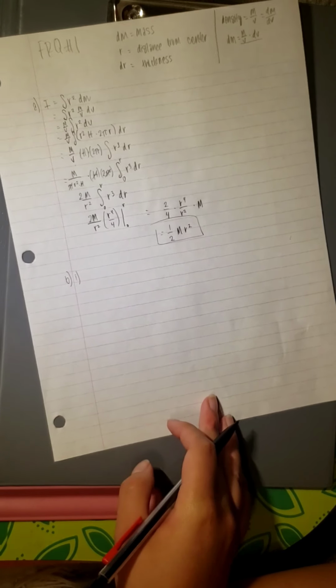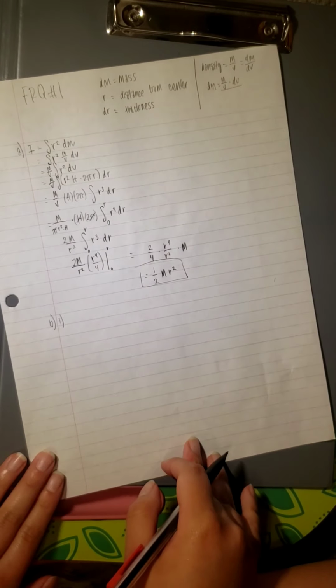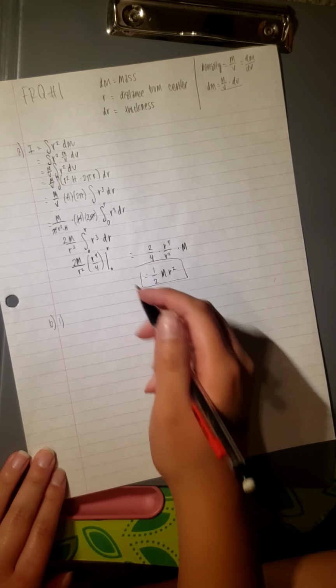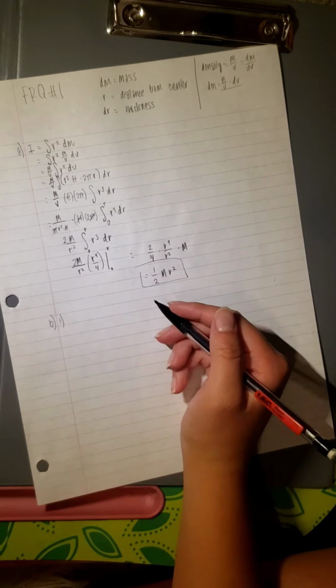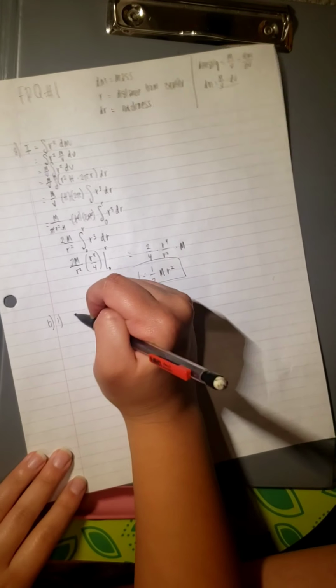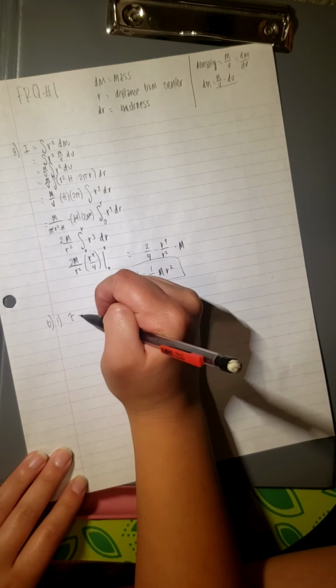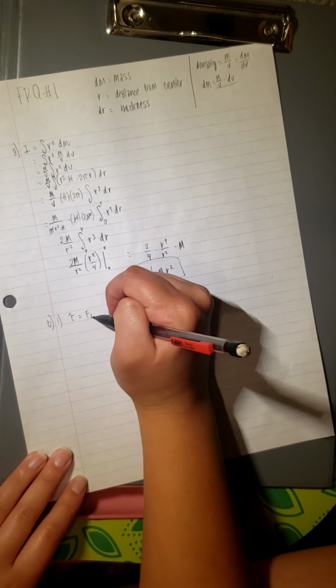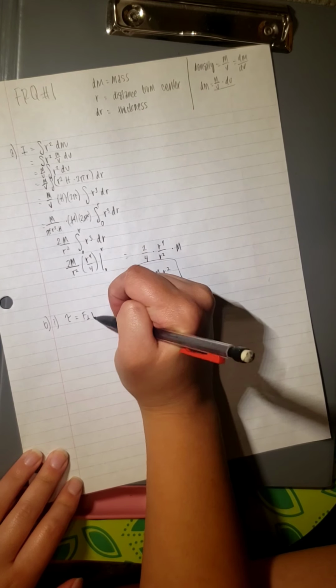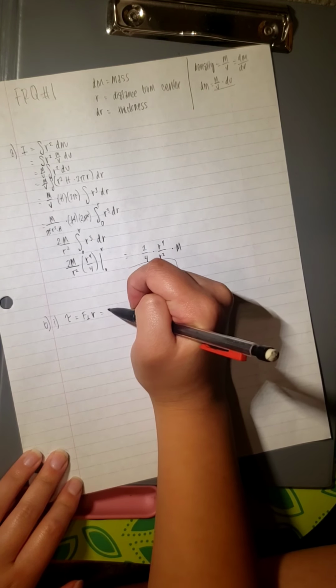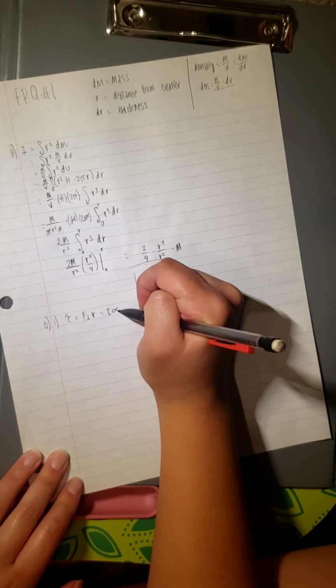Alright, so what we can do is set up torque. We know that torque is equal to F perpendicular times R, and is also equal to I alpha.